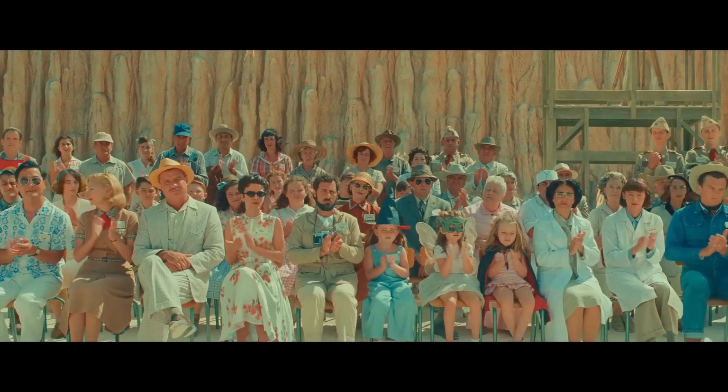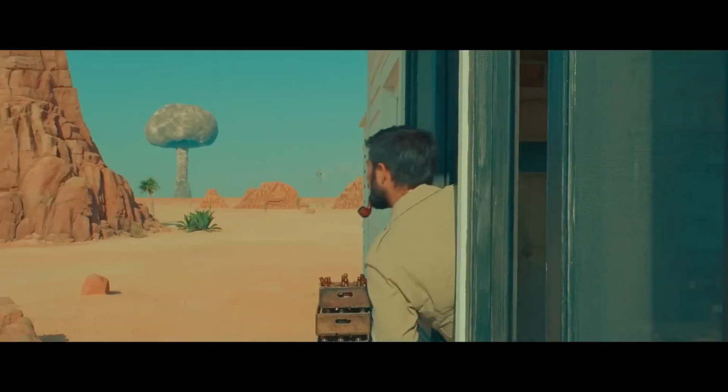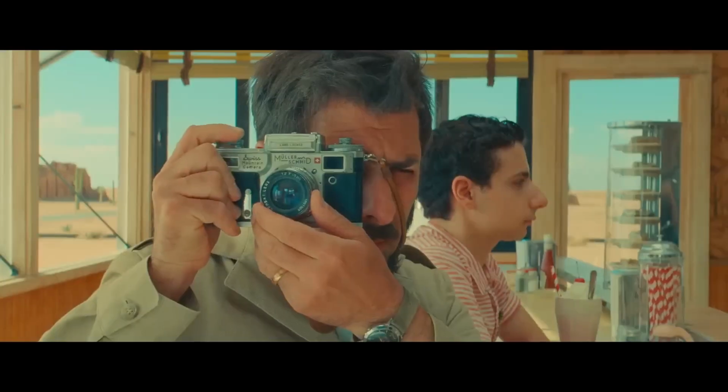And one thing that really stuck out to me, and probably to you as well, is just the crazy color palette of this film. So today I thought we'd do a little experiment and see if we can create something inspired by the color palette and look of Asteroid City.